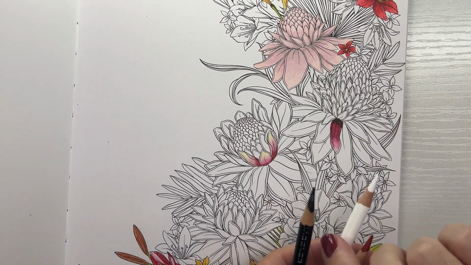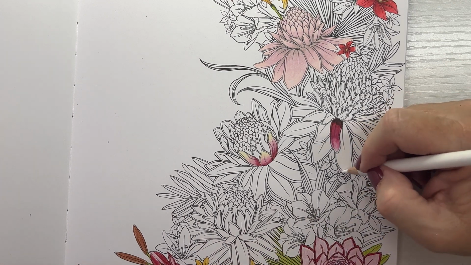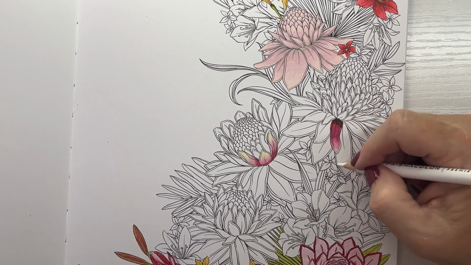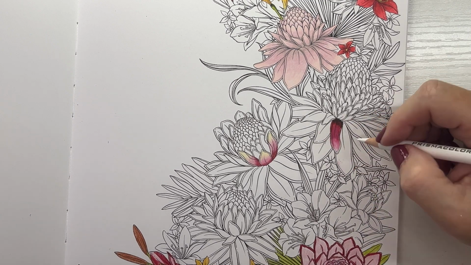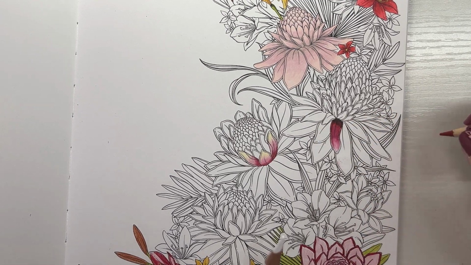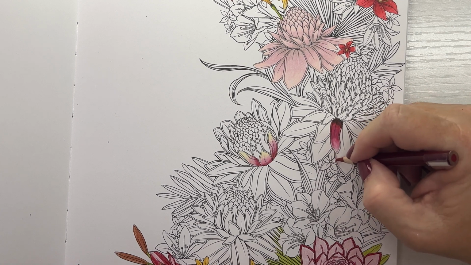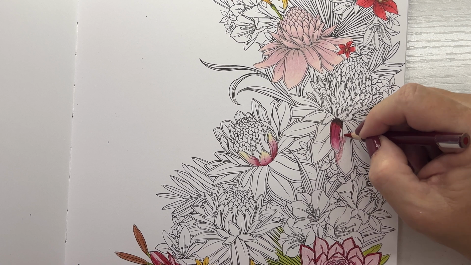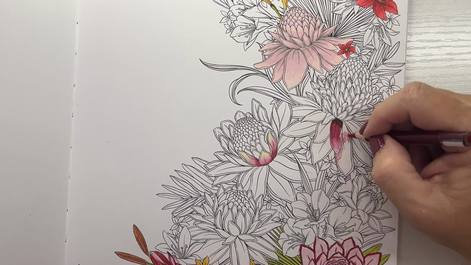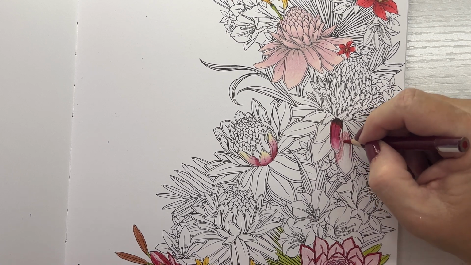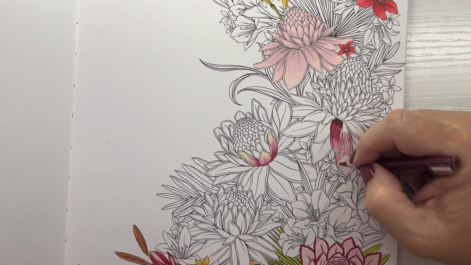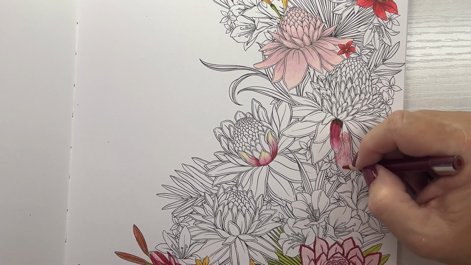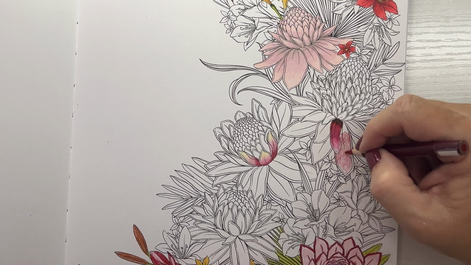Okay, let's do another petal. Let's do this big guy right here. I'm not worried that the white still has red on the tip of that. We're going to use it again anyway, so it doesn't matter. Okay. So then as we come up here, just very gently bringing that in up there.